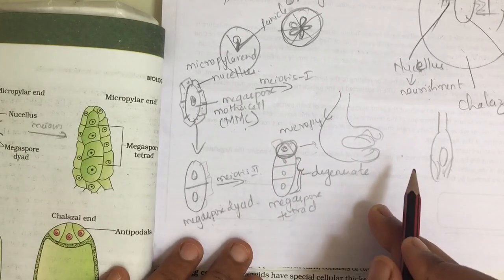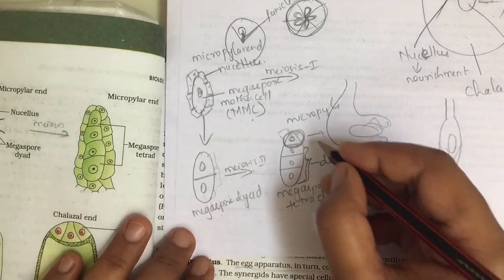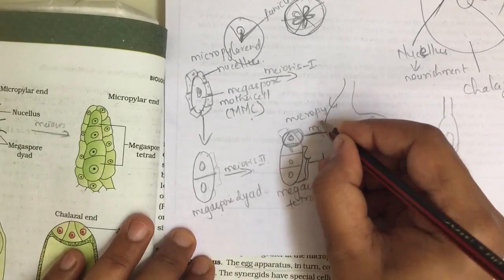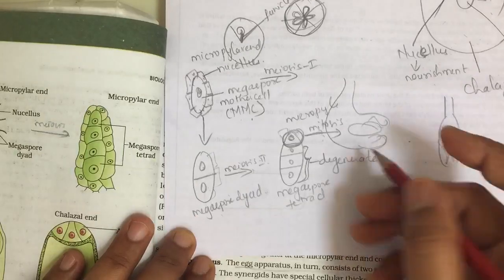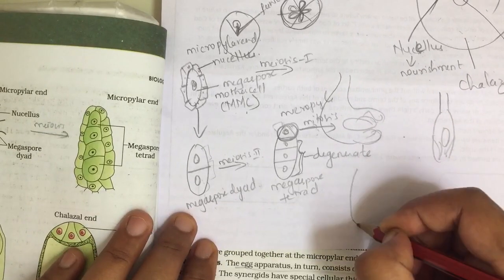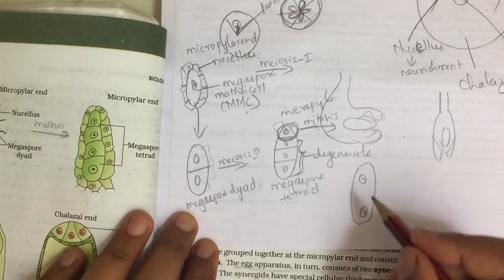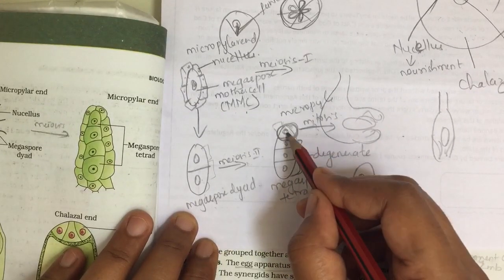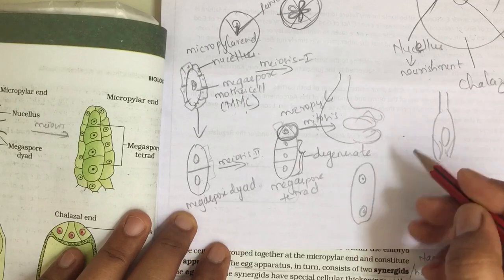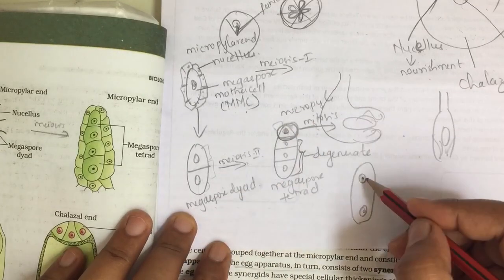Now one of that megaspore tetrad continues with mitosis. When it continues with mitosis, how does it appear? It appears something like this. This one cell which I have shown here has been elaborated and it is like this. Here I have shown only one nucleus, but here I have shown 2 nuclei.